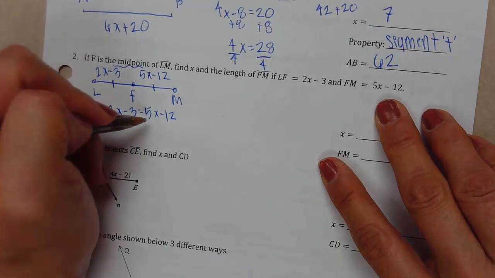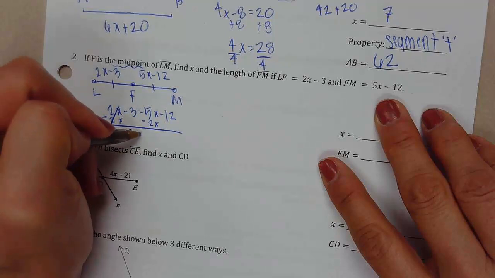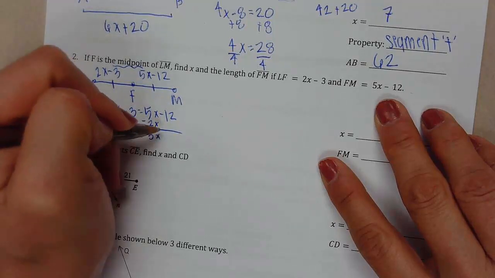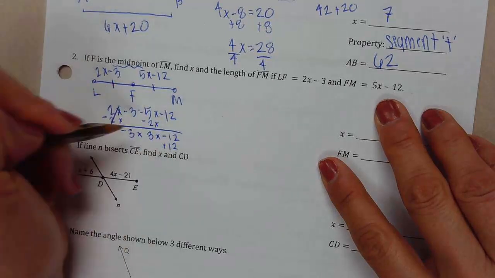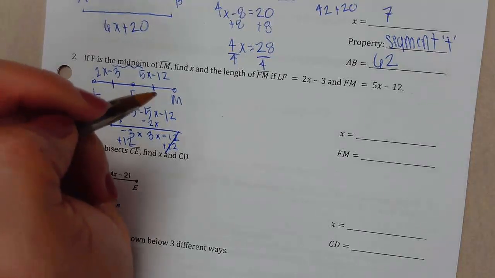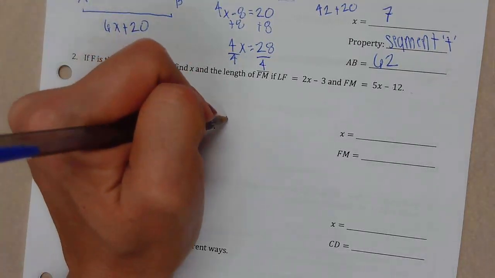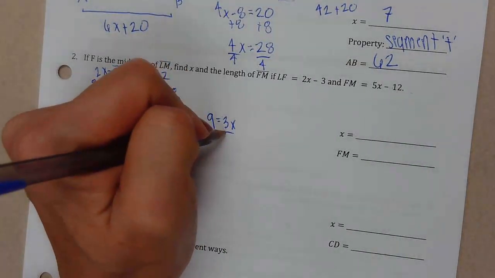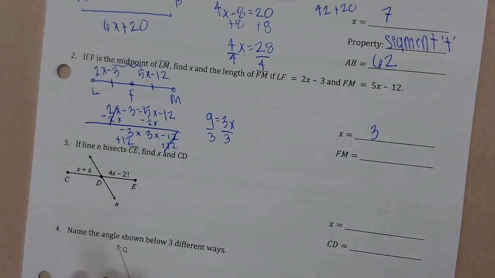So I'm going to subtract 2x from both sides and get negative 3 equals 3x minus 12. I'm going to add 12 and get 9 equals 3x, divide by 3, and get x equals 3.